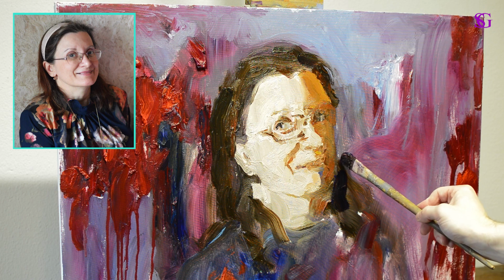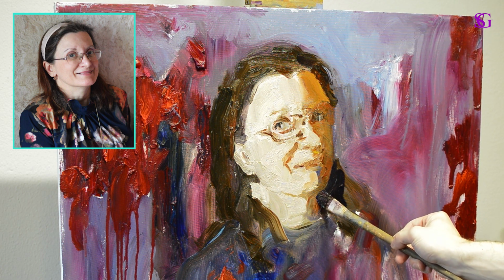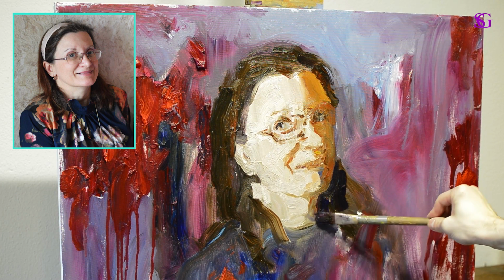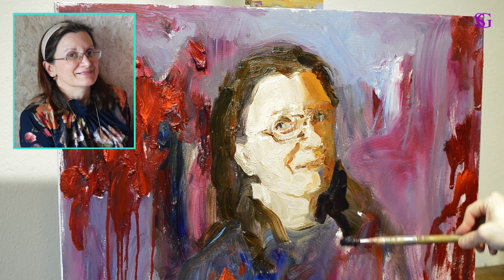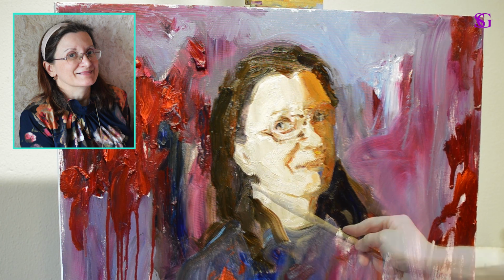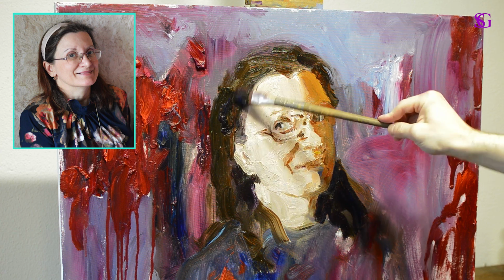I'm almost sculpting because I have a lot of paint on the canvas. It's really easy to sculpt the big form of the head, big planes of the head. And that is what I care about mostly right now. Of course, I will finish some details, make the portrait look alike, but still I will keep it a little unfinished, fresh, with big brushstrokes in the backgrounds.